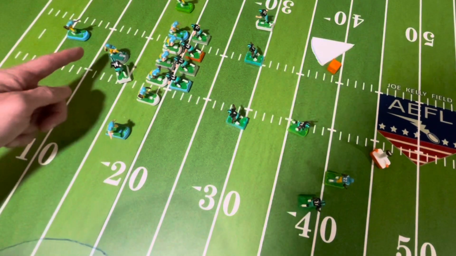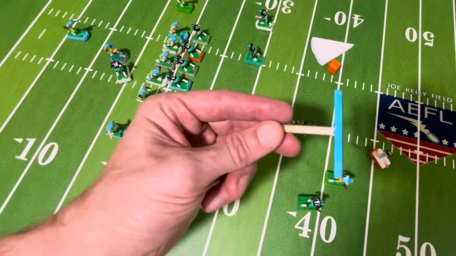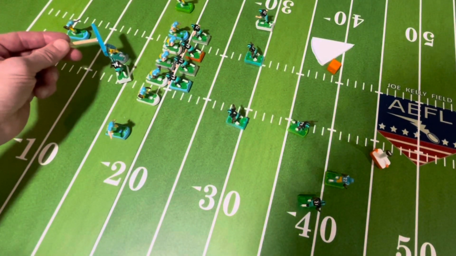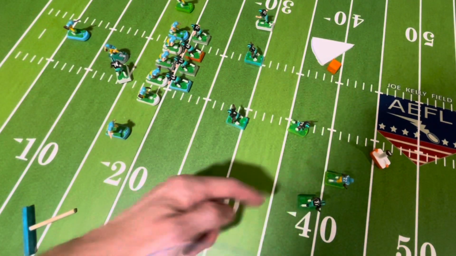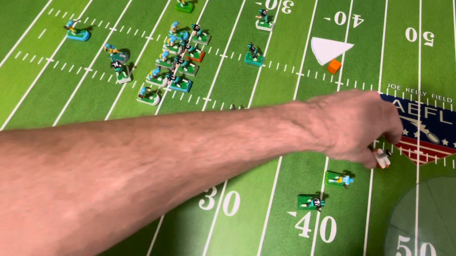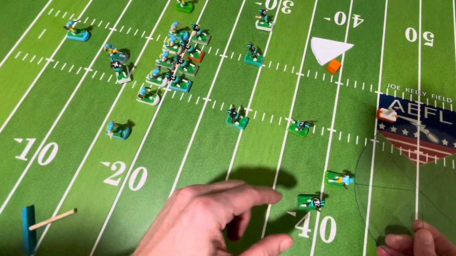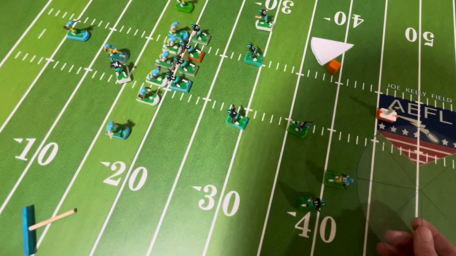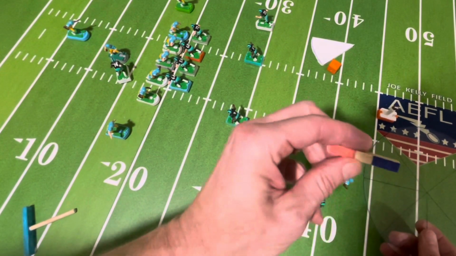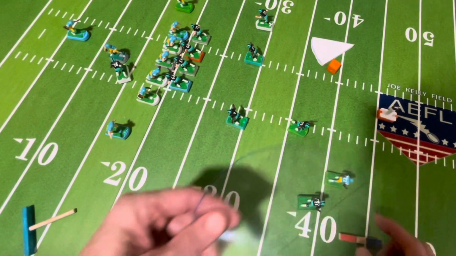Now, if the quarterback is under pressure, and I have a stick to measure that from the center of the defender's helmet, if the quarterback's under pressure and he's throwing it within the arc where it goes over the receiver's head, then we're using the longer stick.